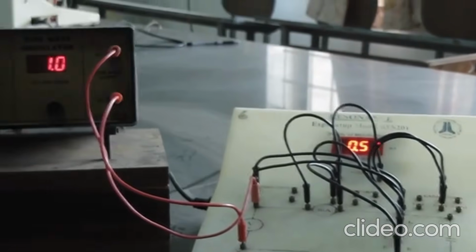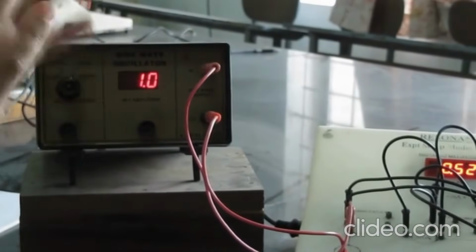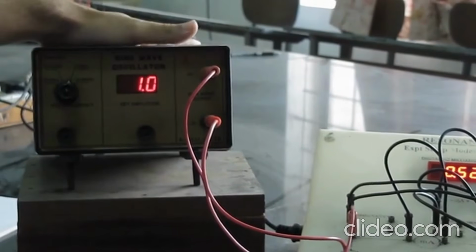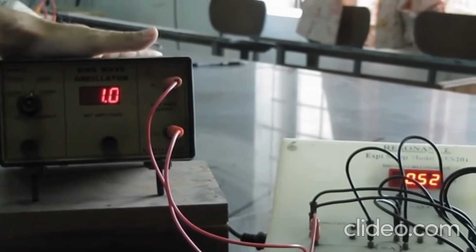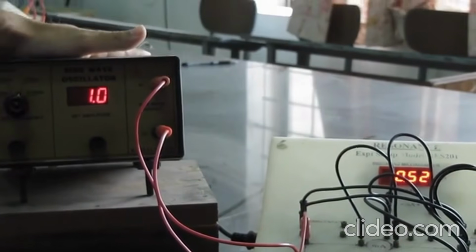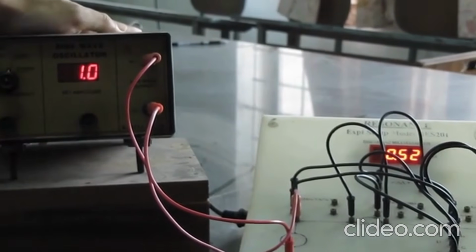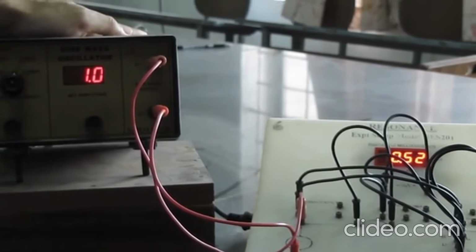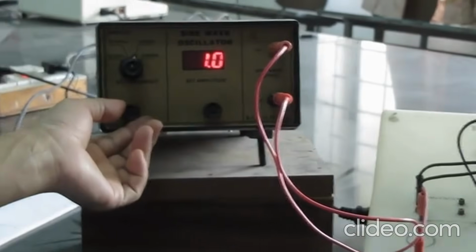So let me explain now. As part of the demonstration, I will show you a few data points, and then finally I will give you a data sheet. I will also plot it on a graph sheet. You can also do that. And then finally I will show you how the calculation is done to find out those parameters. Okay, so let me change the frequency.